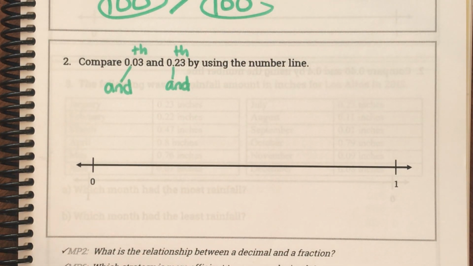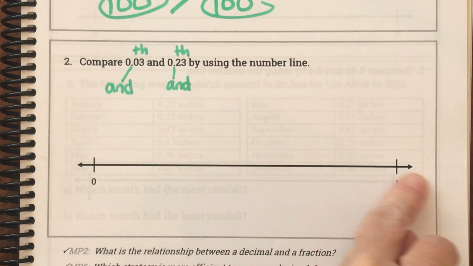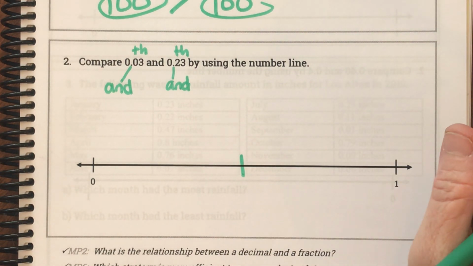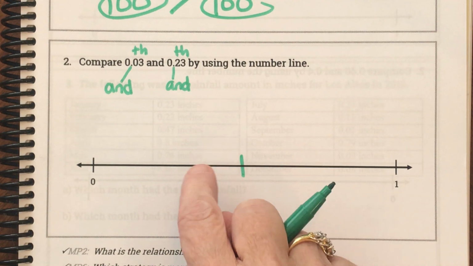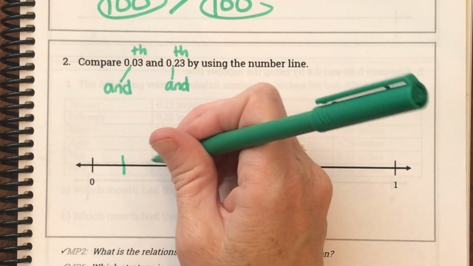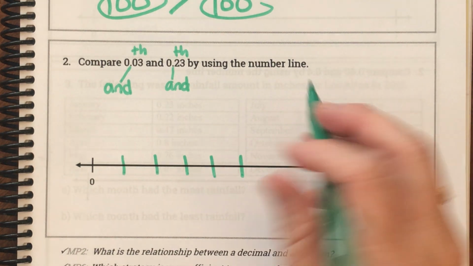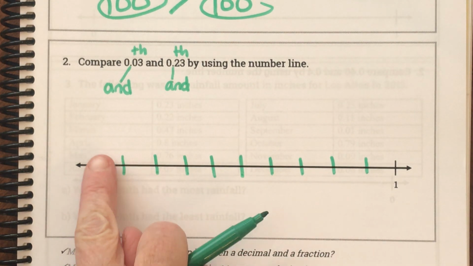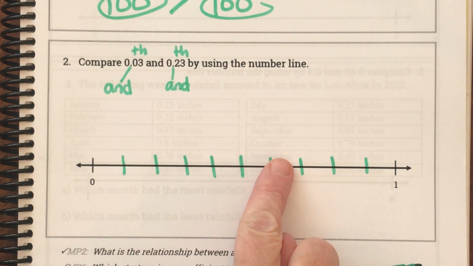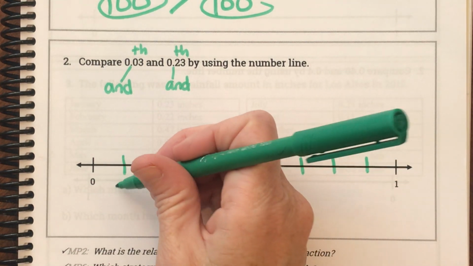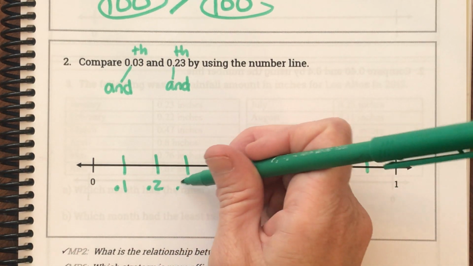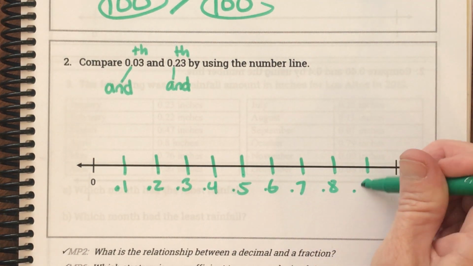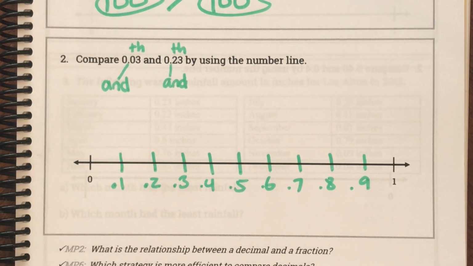Okay, so since they're going by hundredths, we would ideally want this broken into hundredths, but we can't make that many lines. So we're going to do tenths. So let's do it in half. And then let's cut this into 5 parts. Let's partition it into 5 parts. 1, 2, 3, 4, 5. And then let's partition this into 5 parts. So we should have 1, 2, 3, 4, 5, 6, 7, 8, 9, 10 parts. And that's 1 tenth, 2 tenths, 3 tenths, 4 tenths, 5 tenths, 6 tenths, 7 tenths, 8 tenths, and 9 tenths.